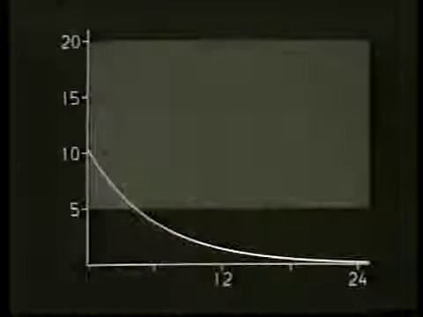And for any initial concentration between 20 milligrams per litre and 5 milligrams per litre, we get a variety of curves like this. Of course, the graph also depends on the constant lambda. If lambda is large, then the concentration falls rapidly. If lambda is small, it falls more slowly.